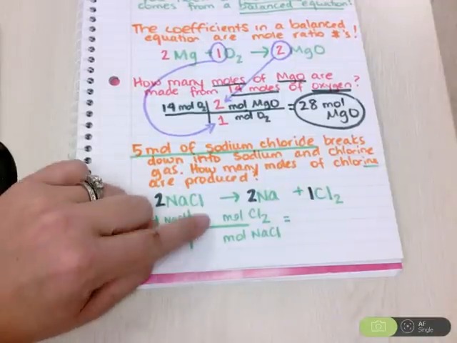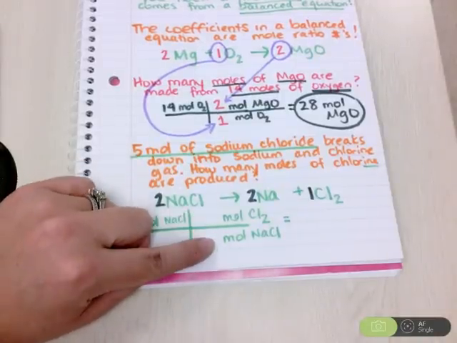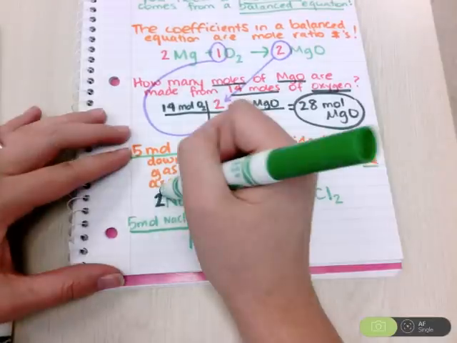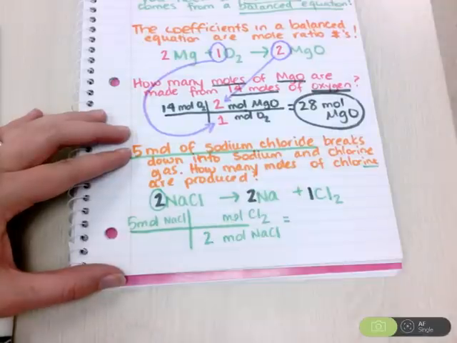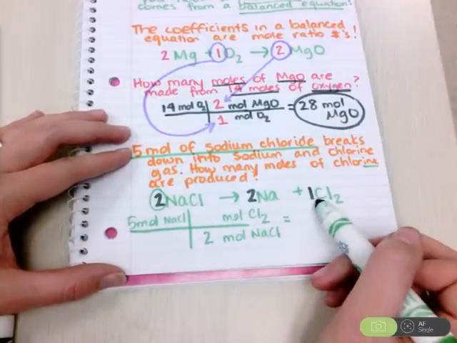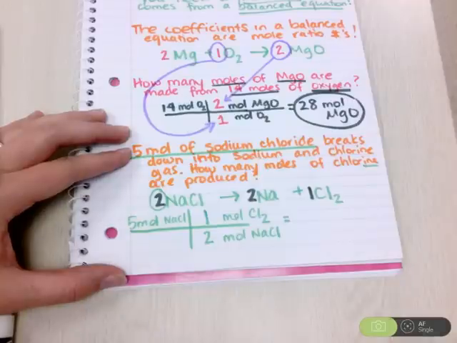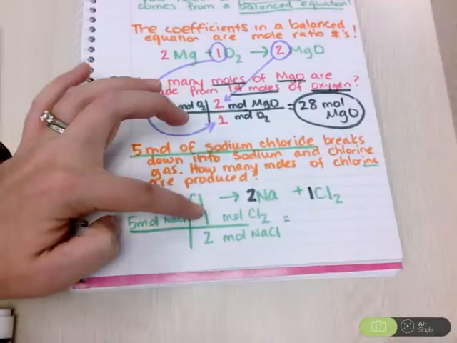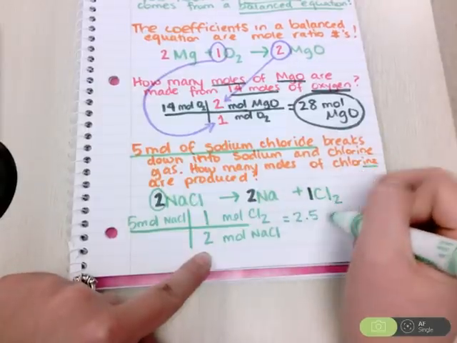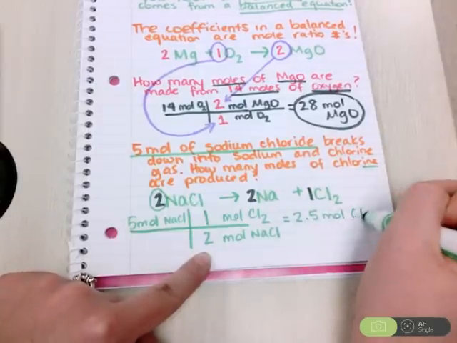To get my mole ratio numbers, I look at my balanced equation. The number in front of NaCl is a 2. So a 2 must go there. The number in front of chlorine gas is a 1. So a 1 goes there. 5 times 1 is 5, divided by 2 is 2.5 moles of Cl2.